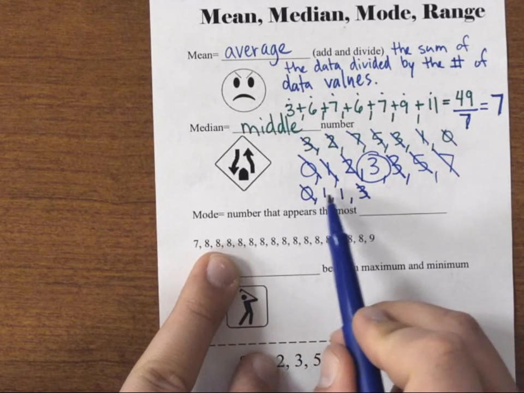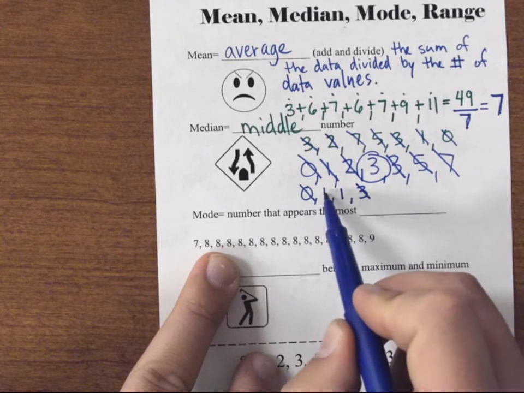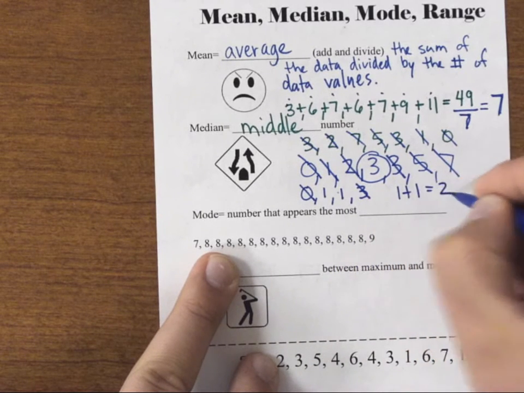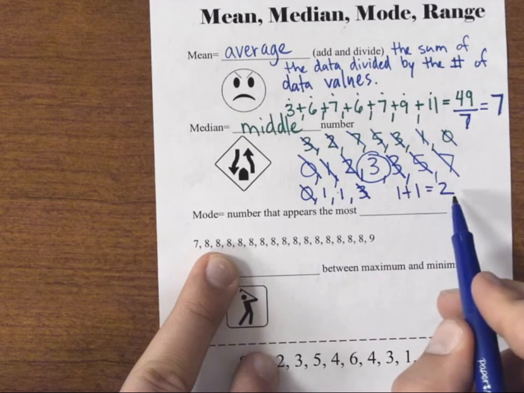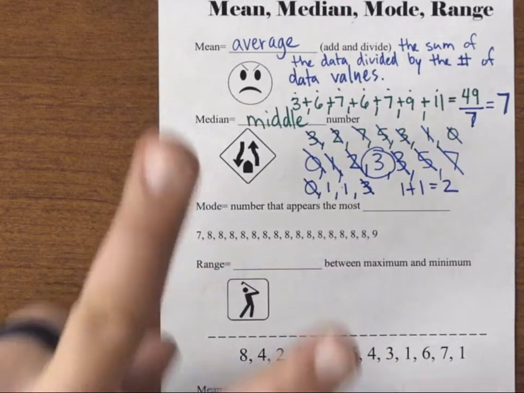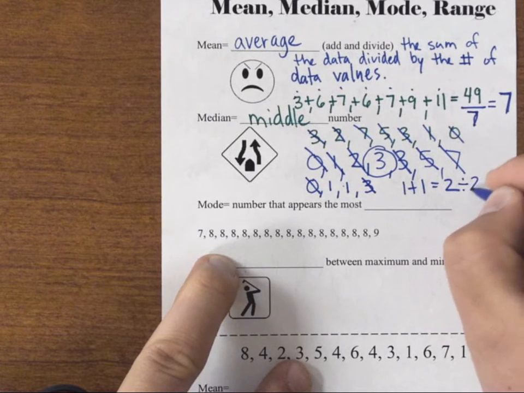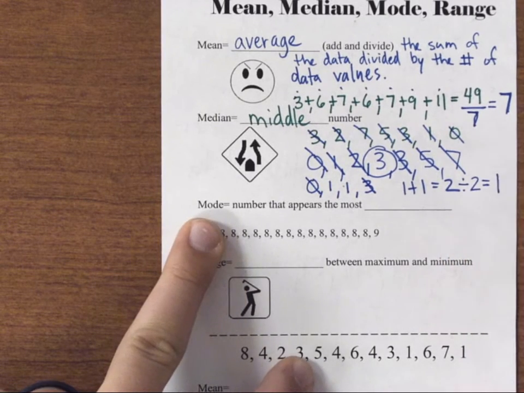So now I must add these two values together. So 1 plus 1 equals 2, and then I divide 2 by the number of values, which is 2. Okay, so 2 divided by 2 equals 1. So my median would be 1.